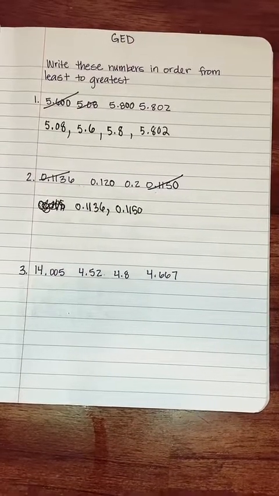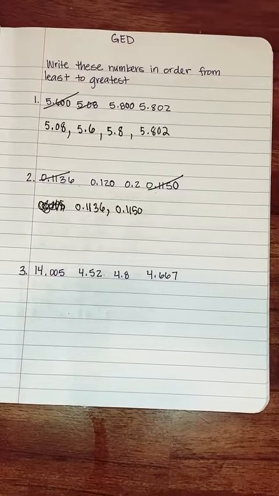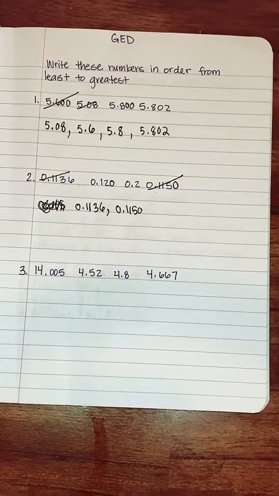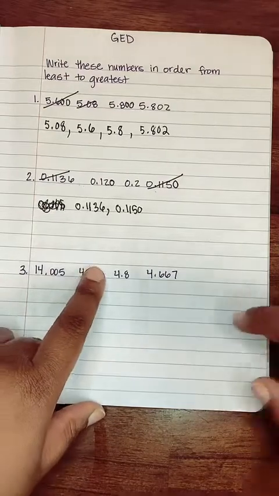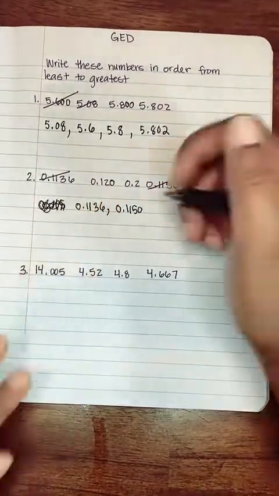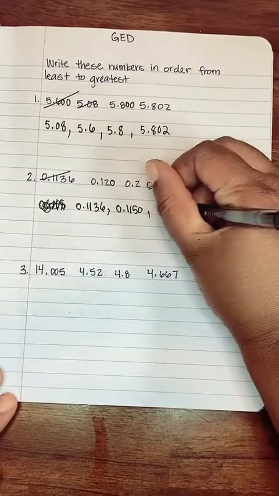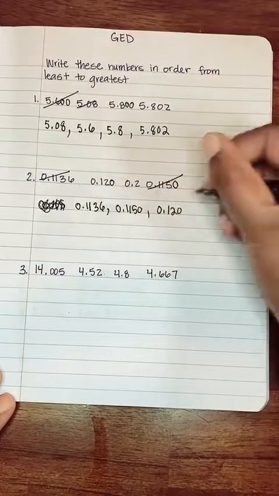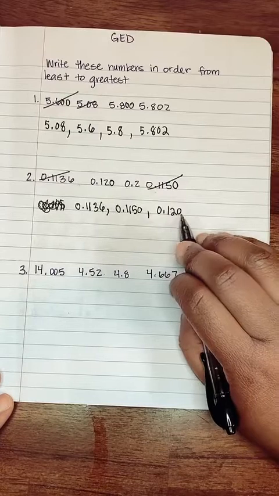0.12. So, LaDonna said 0.12. So, 0.12 is next, because this is like 1200. Then this goes to 2. If we add the zeros behind it, you guys, this is 200. So would you rather have 120 or 200?